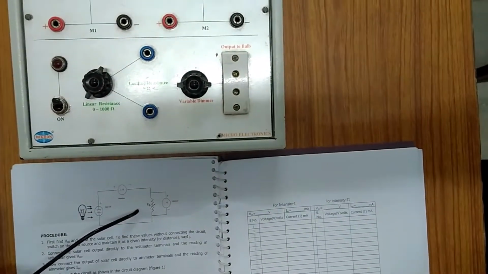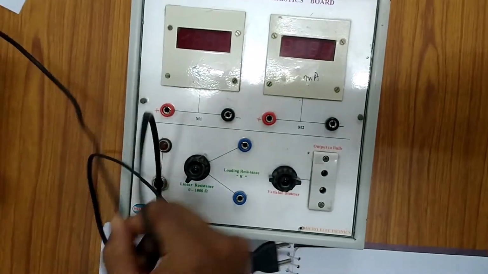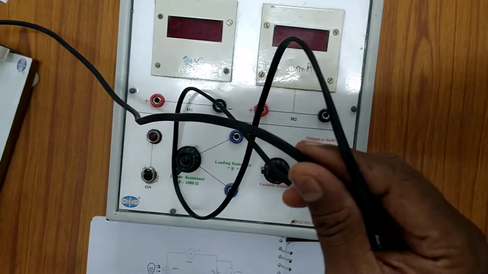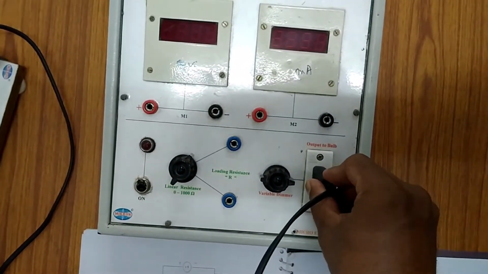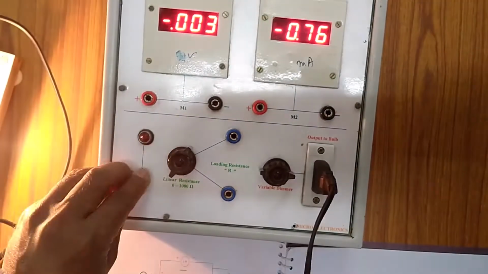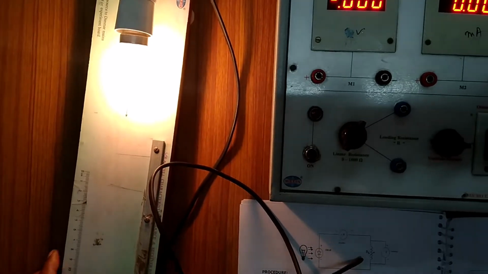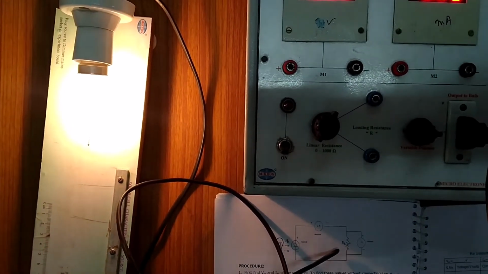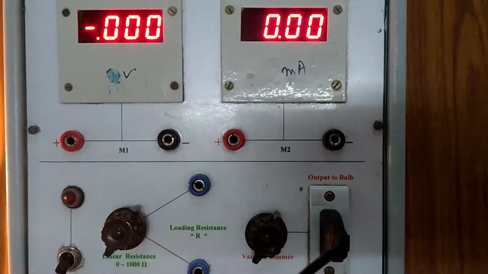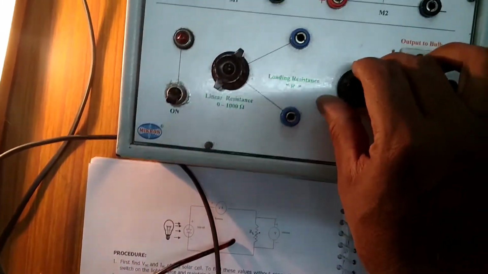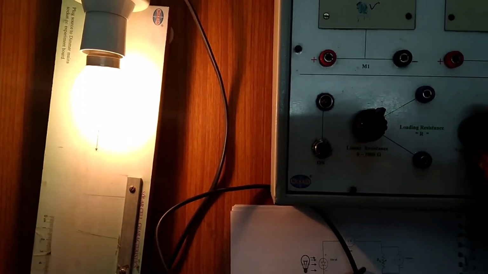Now we have to give power to the bulb, and I am giving power to this external bulb by keeping it in this socket. If I switch on, this bulb will glow. Is it glowing? Can you see this glowing bulb? Okay. Now if I change this, the intensity of the bulb can be changed, but right now this is not functional.